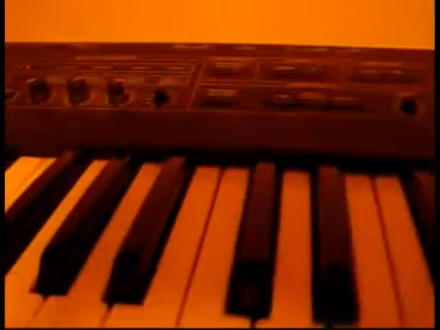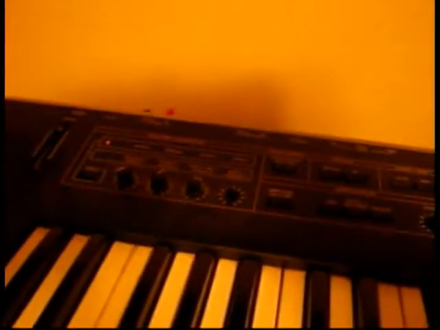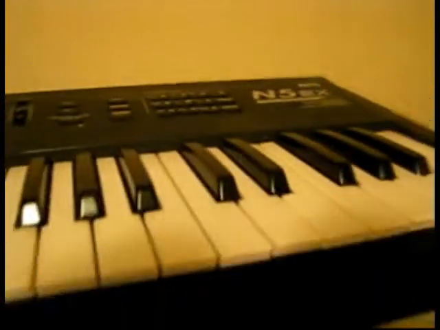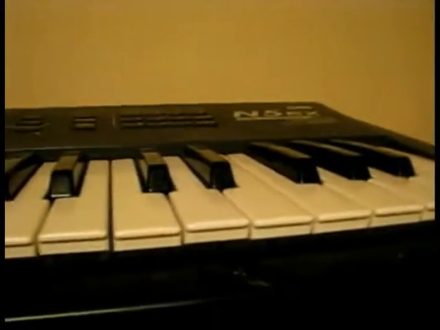What I actually just did right there is made use of MIDI for controlling an external synthesizer, which is my wonderful Korg N5EX. Yes, this Korg has a broken key. Yes, I've had this keyboard since 1999. It was a wonderful graduation gift from high school.